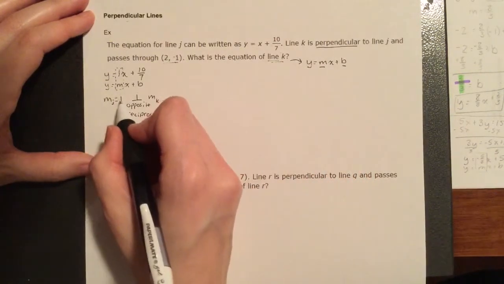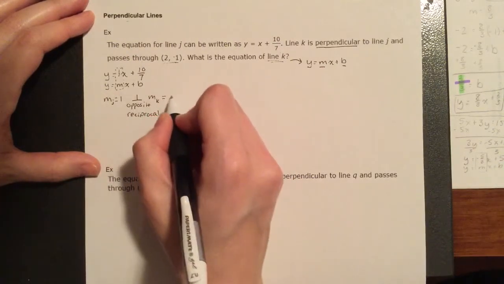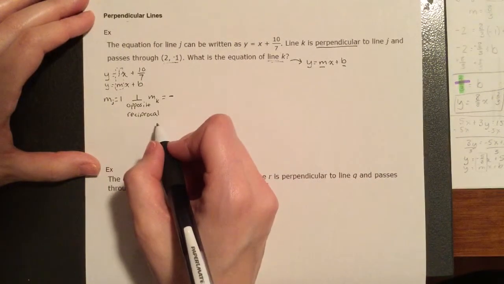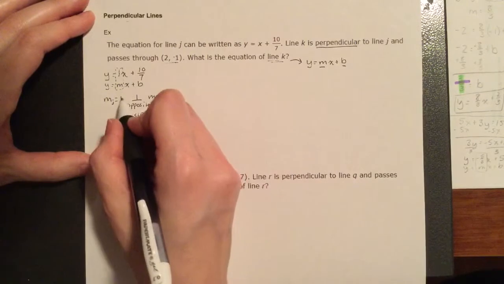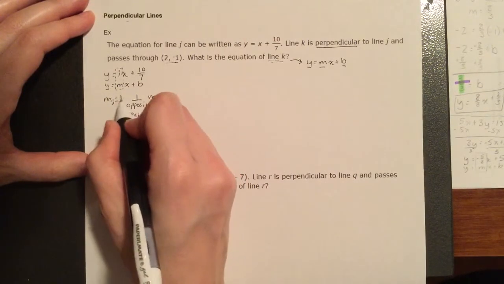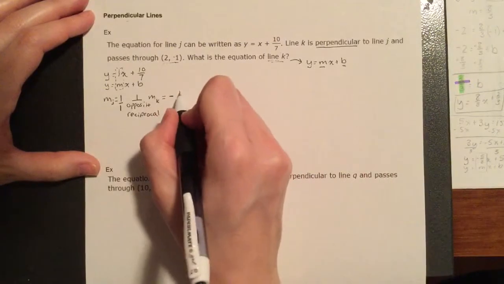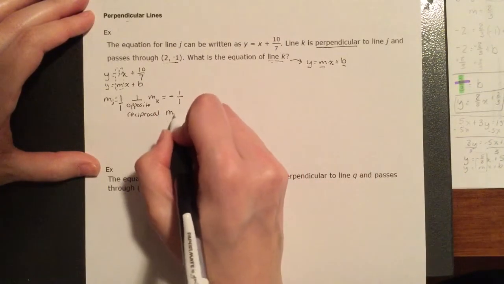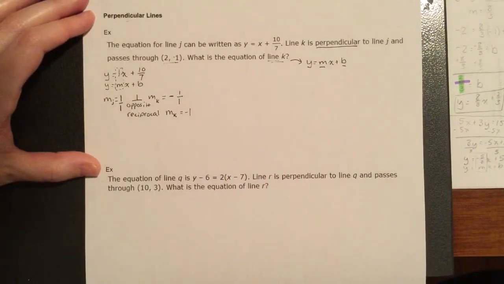So if I'm looking at this and I do the opposite of it, well, this is a positive. Opposite of a positive is going to be a negative. But then to do the reciprocal, reciprocal means flip. And in order to flip, you've got to have a fraction. So to take a number and have it be a fraction, you put it over 1. So if I flip that, I end up with negative 1 over 1. And if I simplify, our new slope is going to be negative 1.